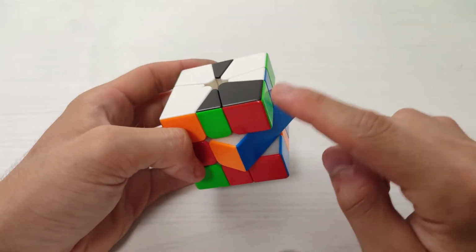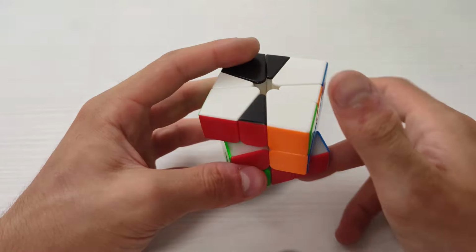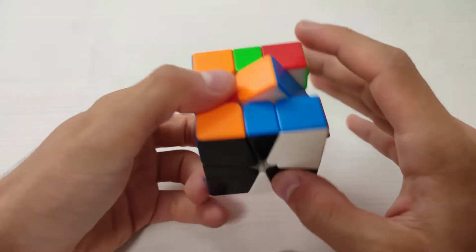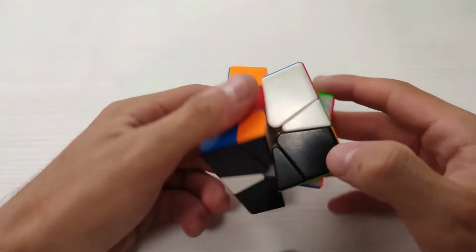If the edge is paired incorrectly with this corner, the thing that you want to do is to pair the edge with the corner that's on the bottom layer, like this, and then just finish the block. Or you can also do it from here as well. So you just take this corner, attach it to the edge, and then just build the block here in the back.